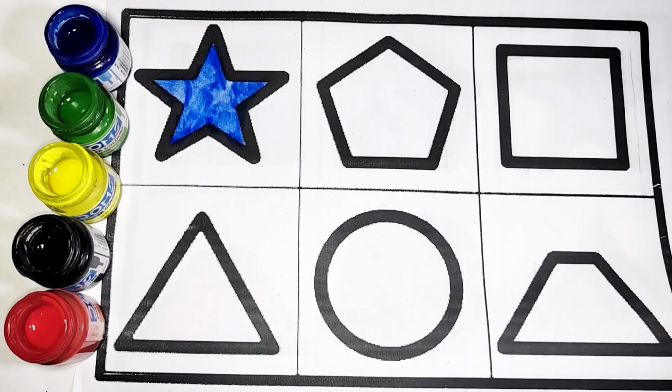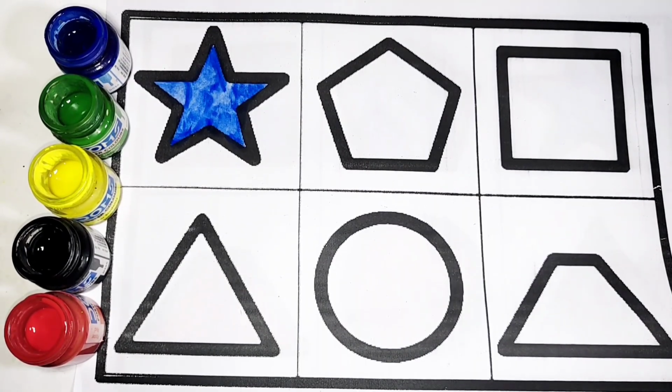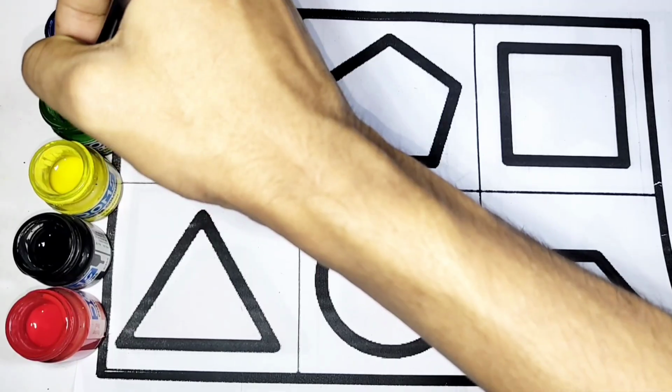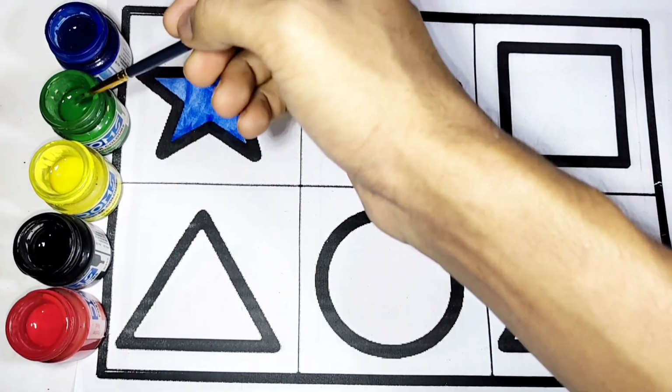The next one is pentagon. Kids, now we're using the color of green. Now we're using green color.